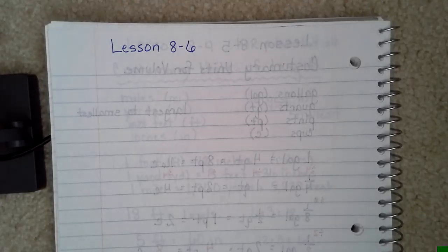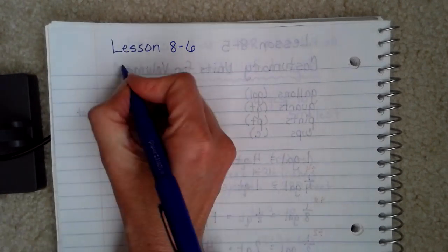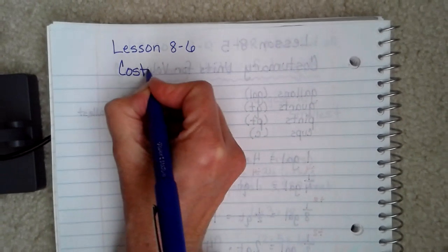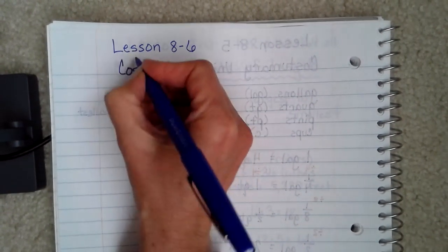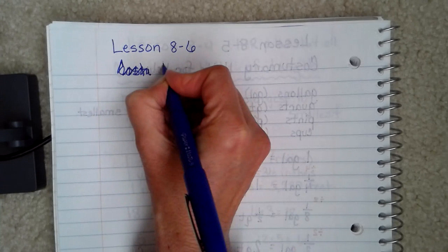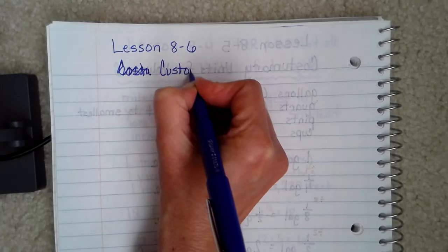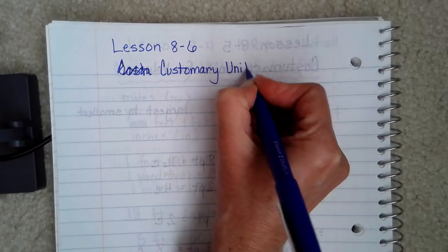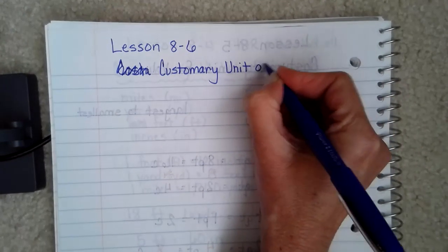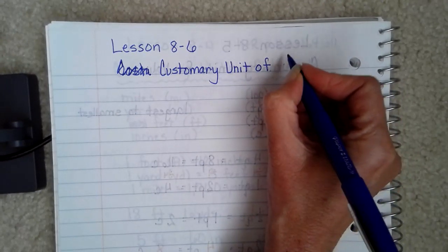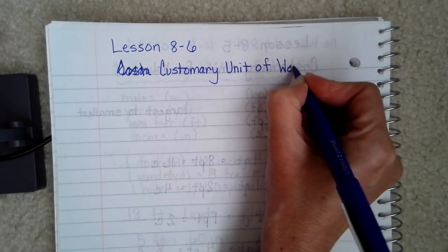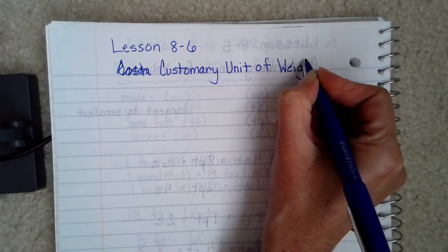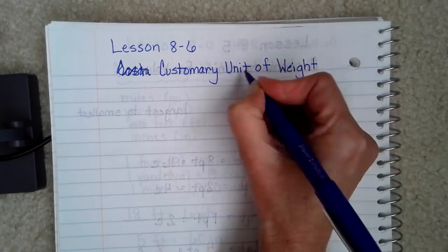Right, today's lesson is lesson 8-6, and we're still talking about customary units. So I'm going to write down customary units. Oops, maybe I should spell it correctly. Customary. And remember, that's the ones we use in the United States typically. And the type of measurement we have not talked about with customary units yet is weight. So customary units of weight.